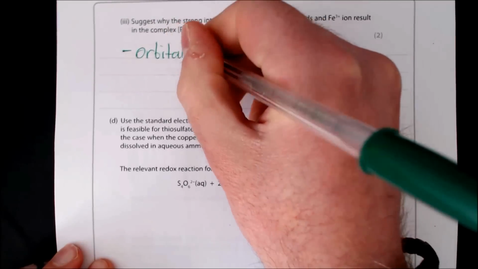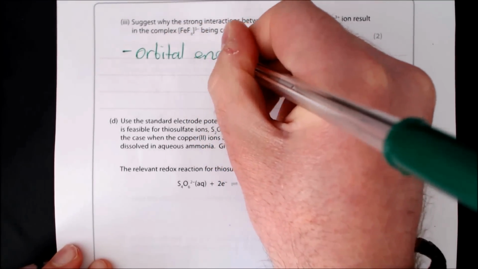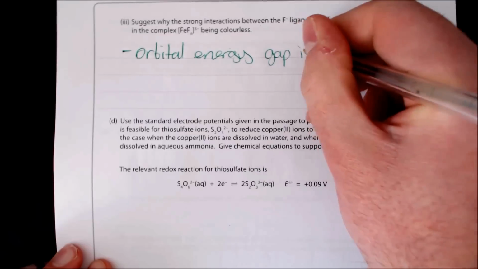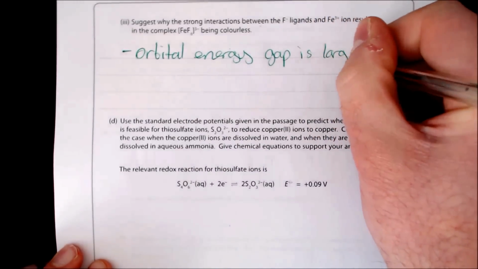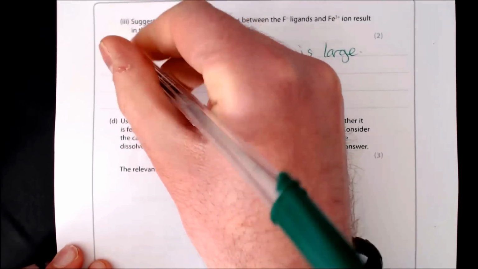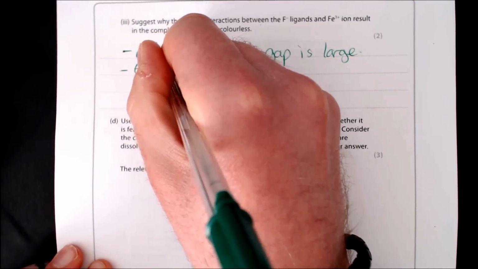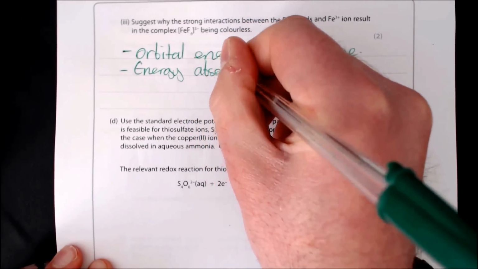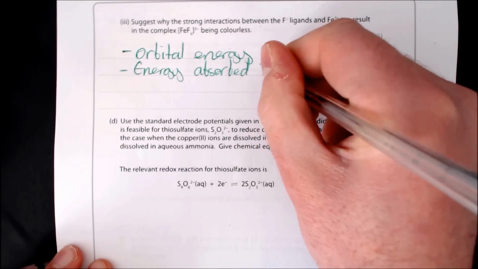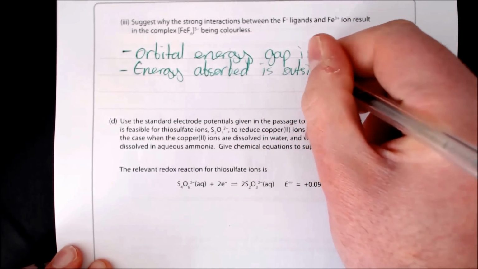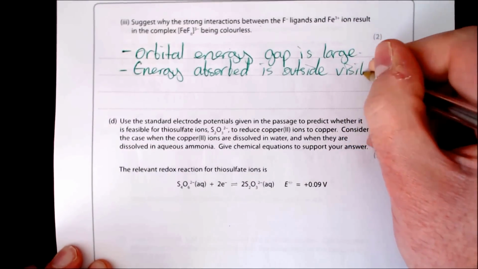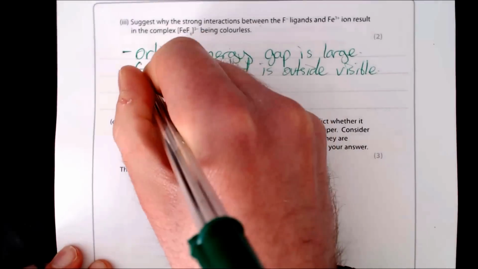So put orbital energy gap is large, and then we need to say that the energy absorbed is outside visible region, so we can't see it.